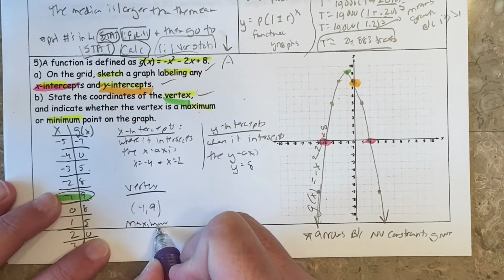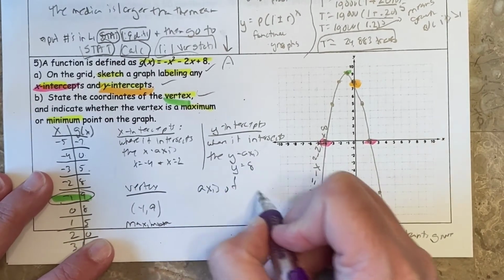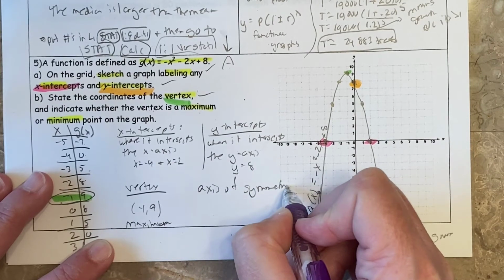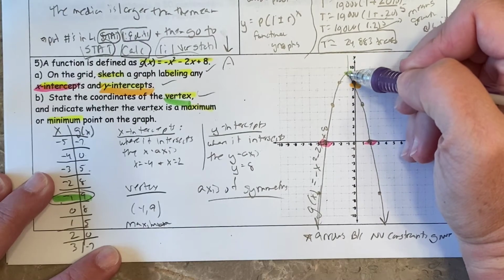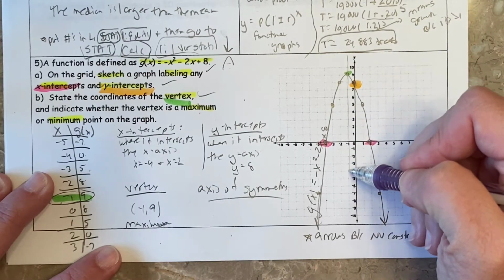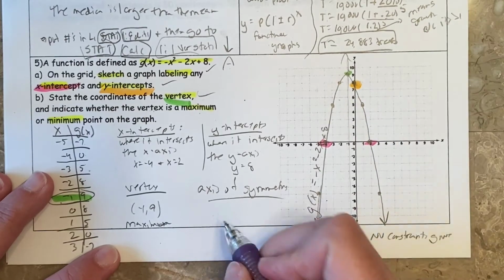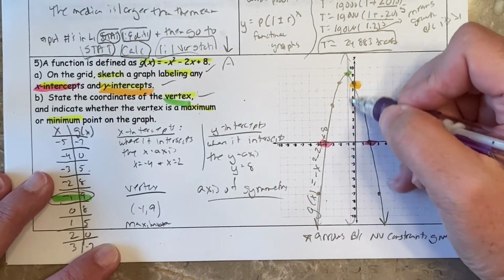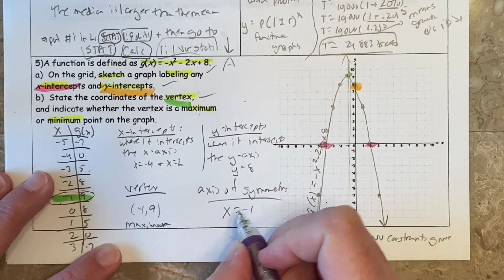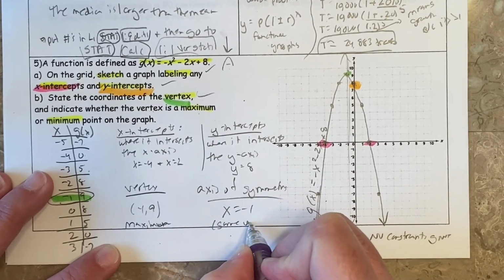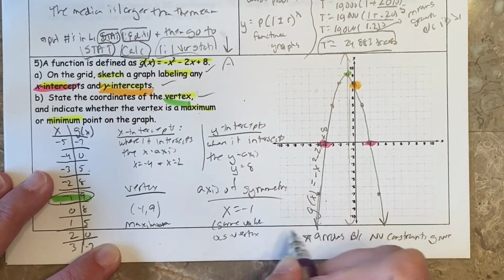Okay, maximum. And I'm going to add one more thing on really quick. Axis of symmetry. If you haven't done this in a while, remember the axis of symmetry is the line that goes right through the middle. It's this vertical line that goes right smack through your vertex. So that is going through the x-axis at negative 1. So the equation is x equals negative 1. And this is the same value as the vertex.